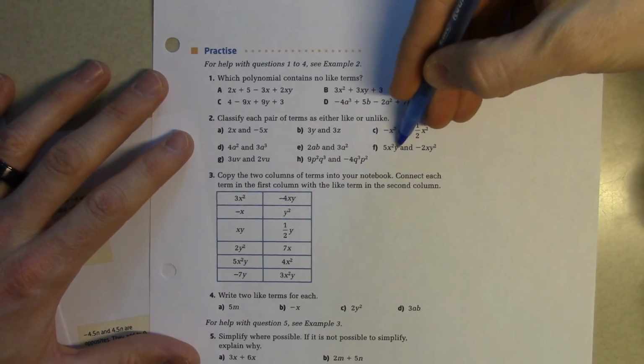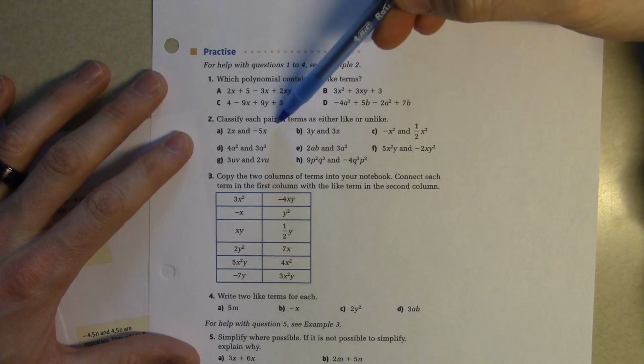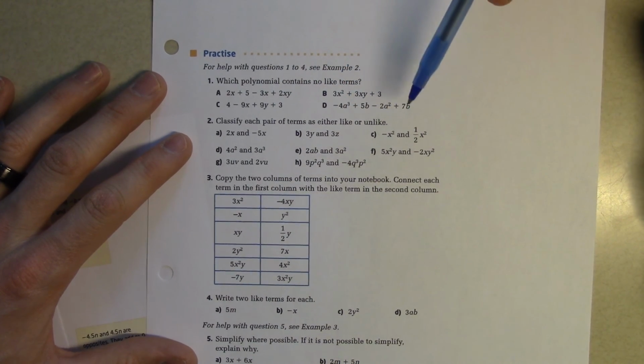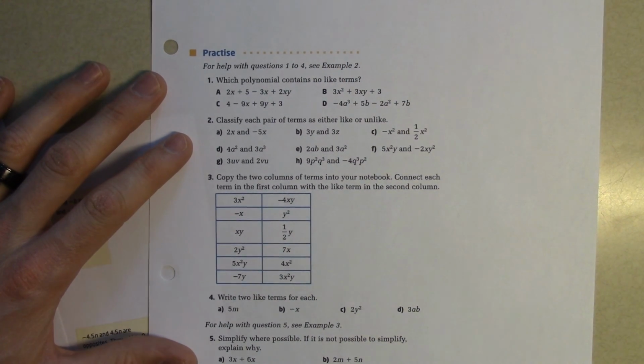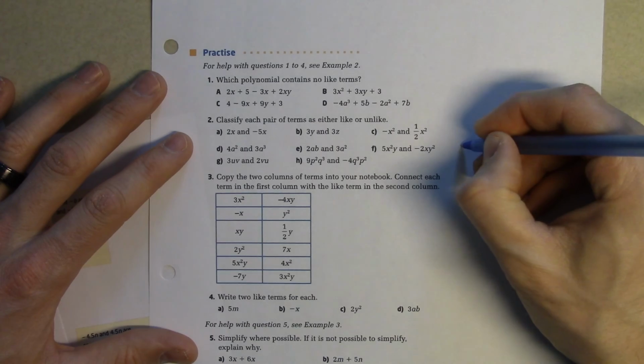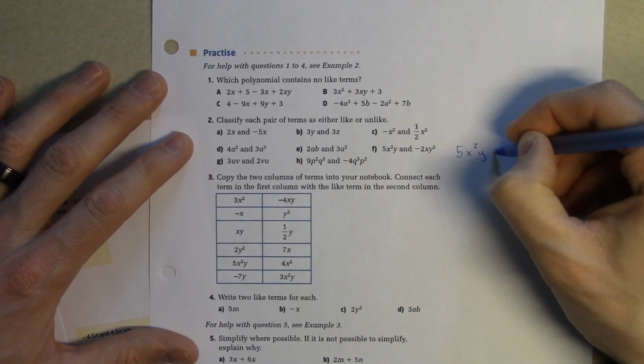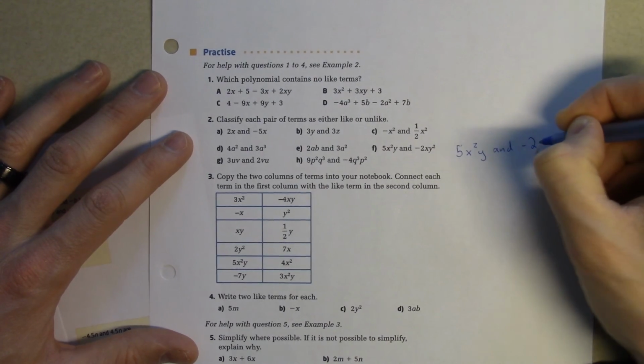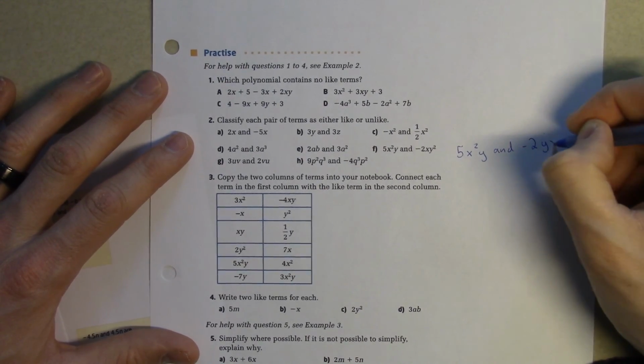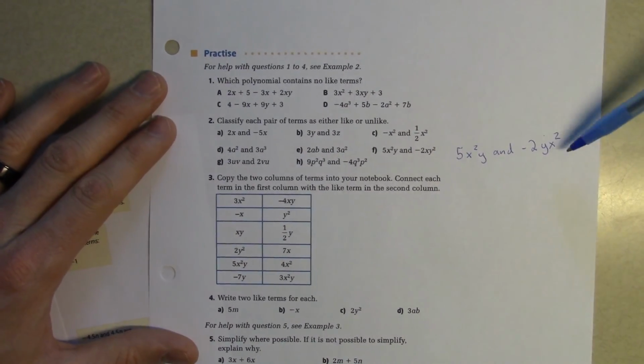Here it says classify each pair of terms as either like or unlike. So we're just saying that these are unlike. So you were asking though, is this what you're asking? If it was like that, would they be like?